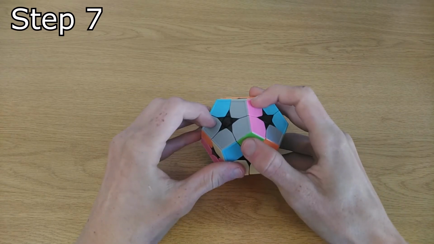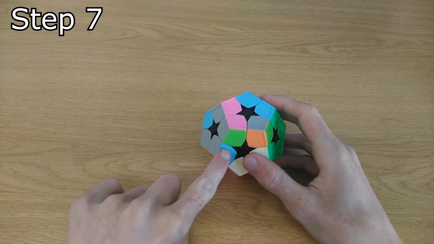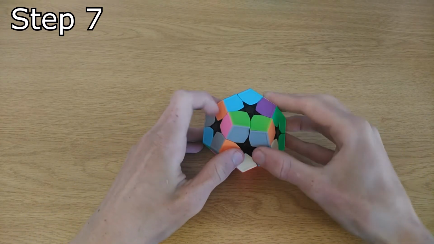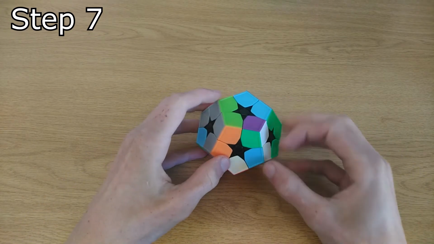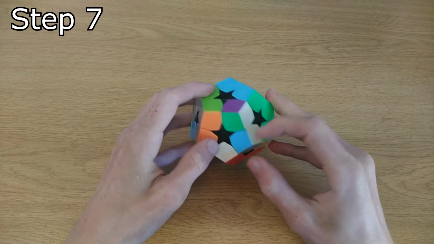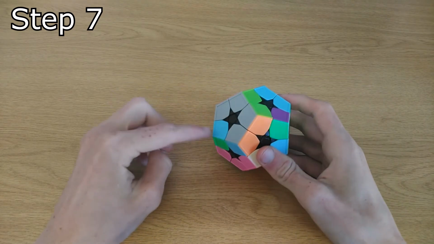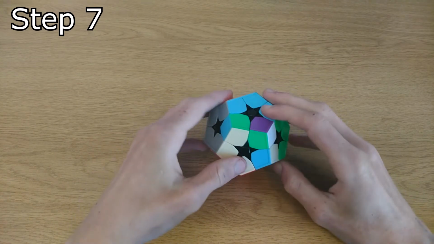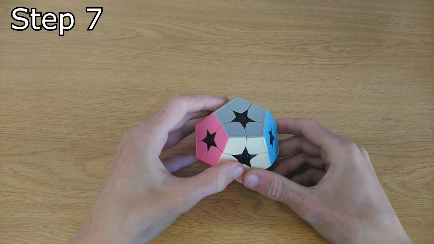So now these three are solved, and green needs to come here in order to match. So turn the left side and put it in there. Now we have the last corner, which is cream and blue, and obviously there's only one place for it to go, but just for convenience's sake, blue and cream, and insert it.